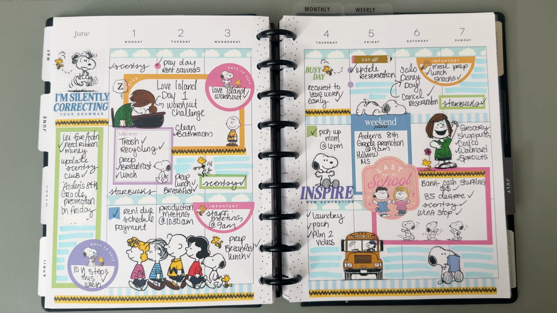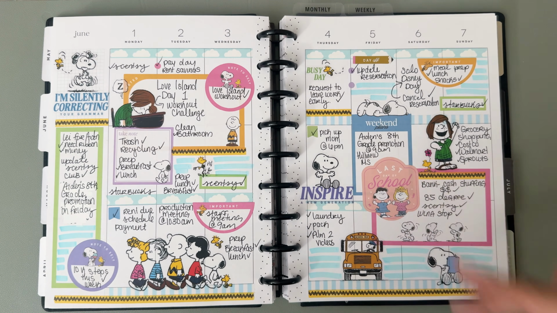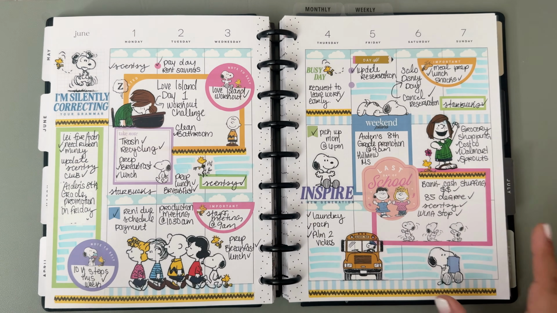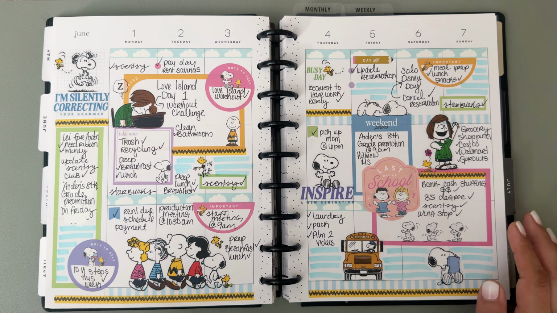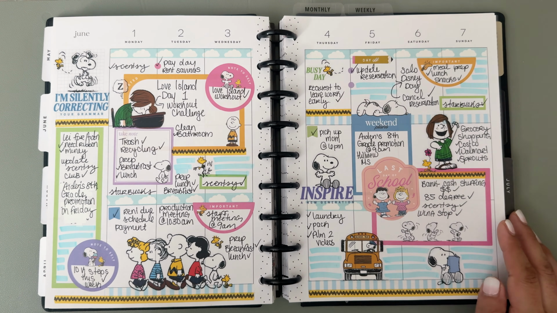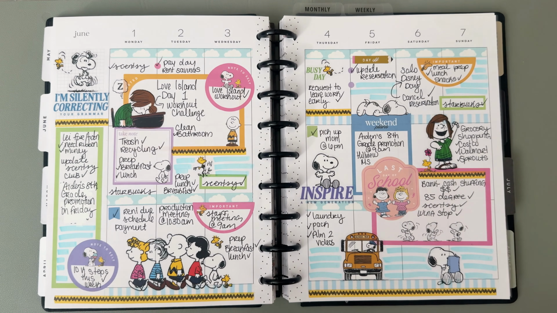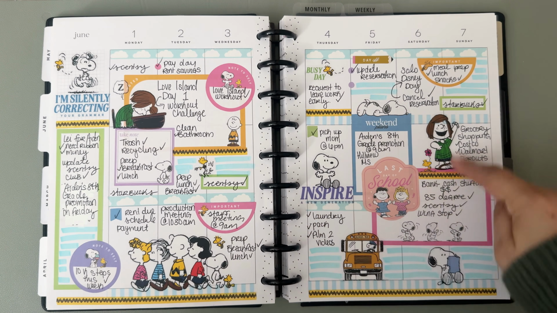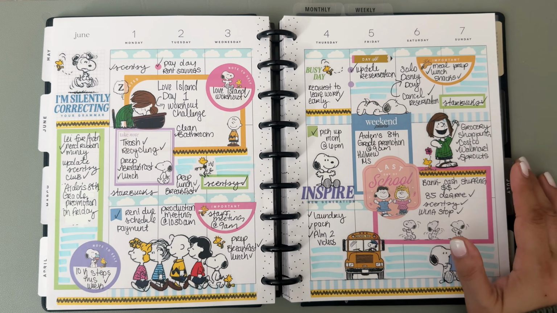This week was my nephew's promotion, so that's why I wanted a school theme kind of spread for this week to celebrate that, because I went to see him at his promotion ceremony, and so I did a school theme for that. I felt like that was a perfect theme. So again, a lot of fun with the washi, all the Peanuts characters, really cute.